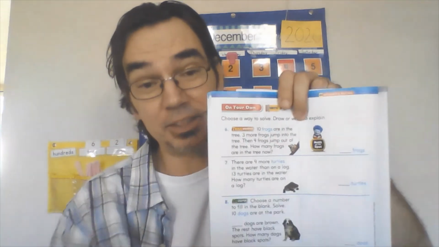Now we're going to turn the page to 176, and there are some challenge questions on here. Now first, 10 frogs are in the tree. 3 more frogs jump into the tree. Then 4 frogs jump out of the tree. How many frogs are in the tree now? This is a challenge because there's 2 different things you're going to have to do. Add and subtract. Let's see if you can do it.